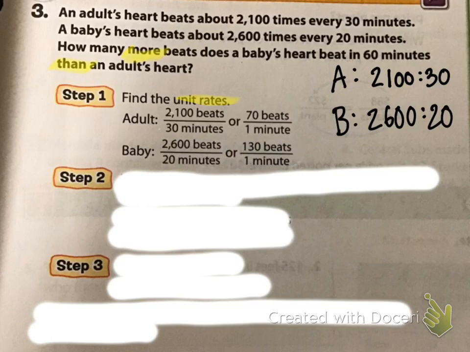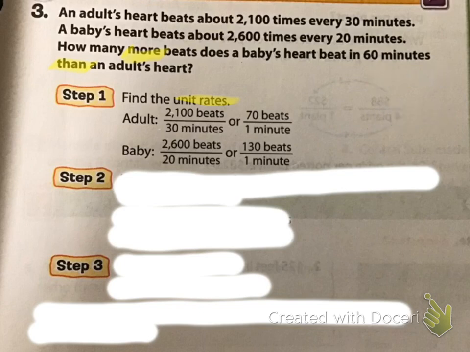So our next step is we have to find out how many more beats a baby's heart beats in 1 minute. How many more times does a baby's heart beat in 1 minute? What do we do? How do we do that? Tyson.